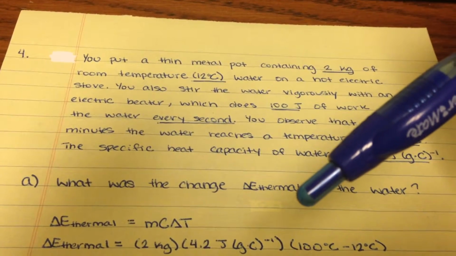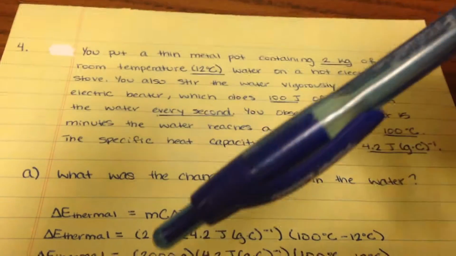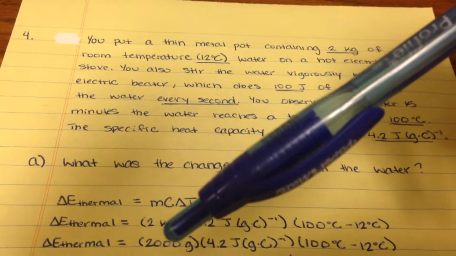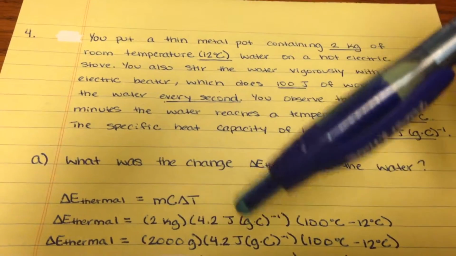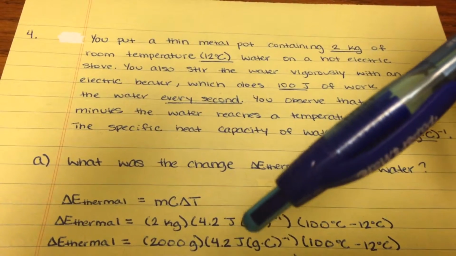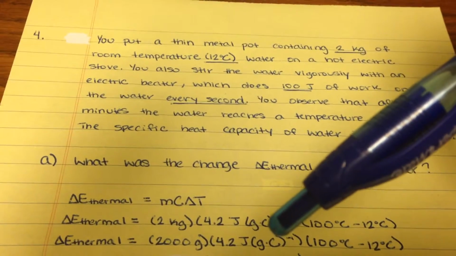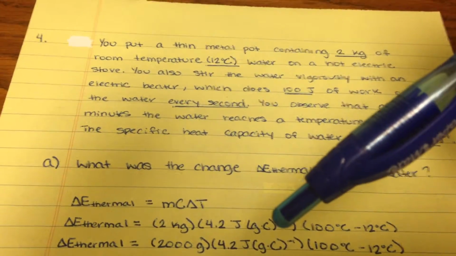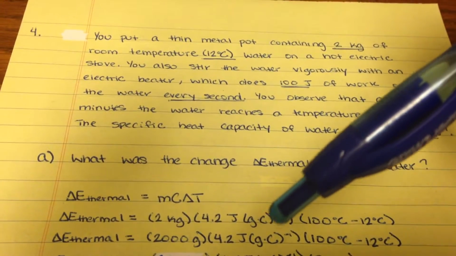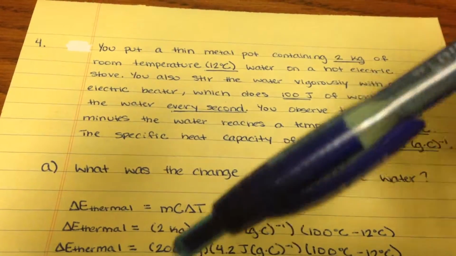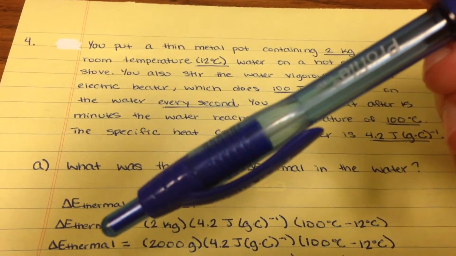So I guess the most convenient way to do that would be to change the 2 kilograms to 2,000 grams. If you were to change the 4.2 joules per gram degree Celsius, you could change that into terms of kilograms, but then you'd get numbers that were slightly different, and you might end up getting kilojoules, but we just want joules in this problem, which is the units of energy.